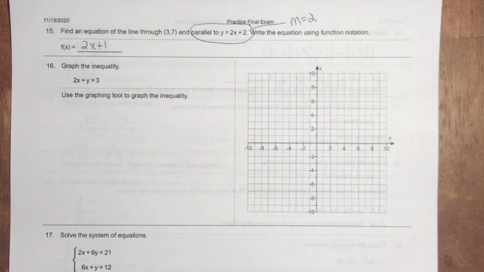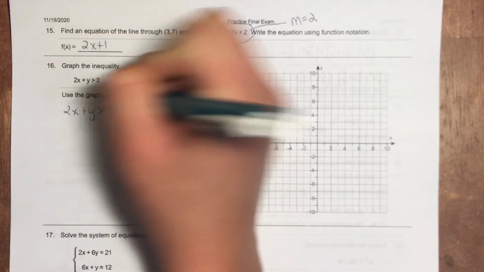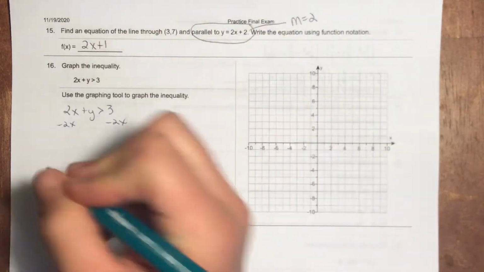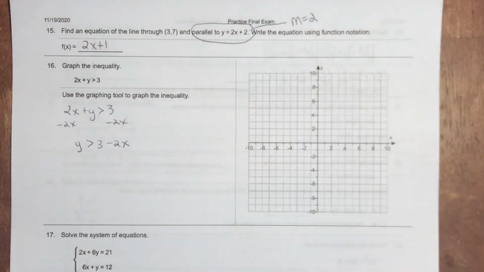Okay, number 16. Graph the inequality. Use the graphing tool to graph the inequality. Again, however you want to graph is fine. You can use the intercepts, or you can solve for y and then use slope-intercept form. I like to solve for y and use slope-intercept form. So I have 2x plus y is greater than 3. I'm going to subtract 2x from both sides and get y is greater than 3 minus 2x.